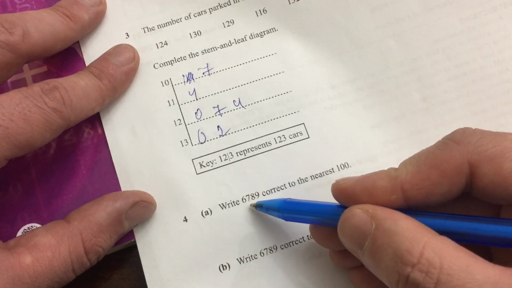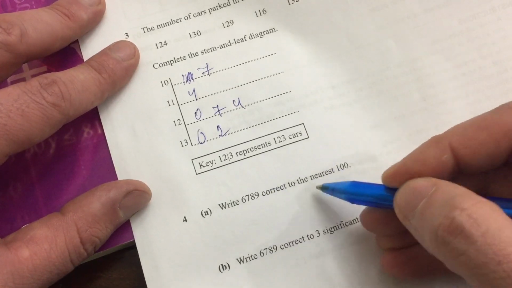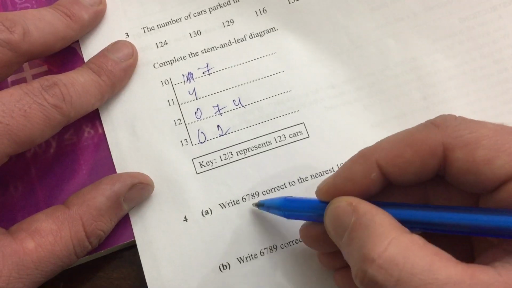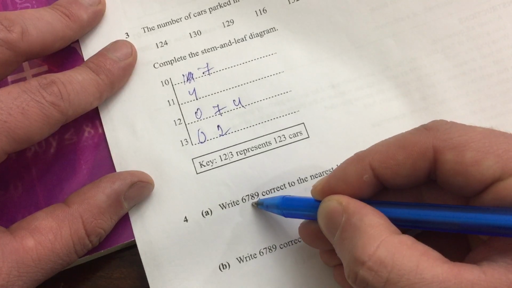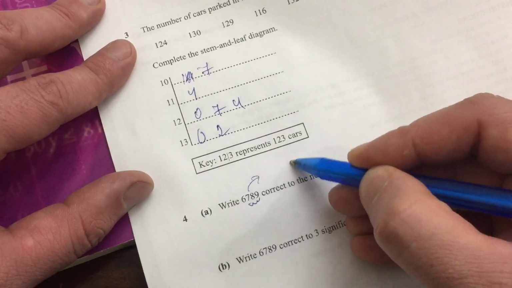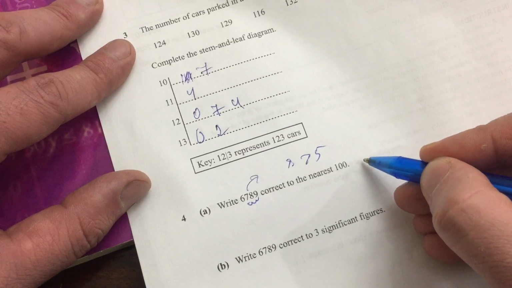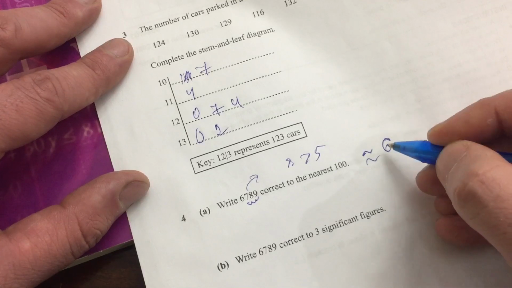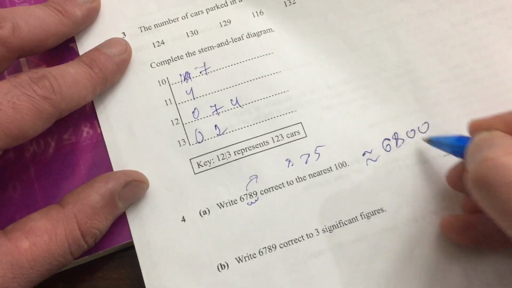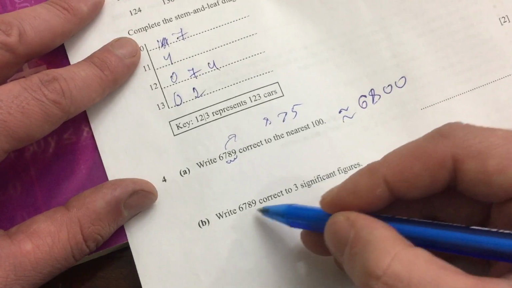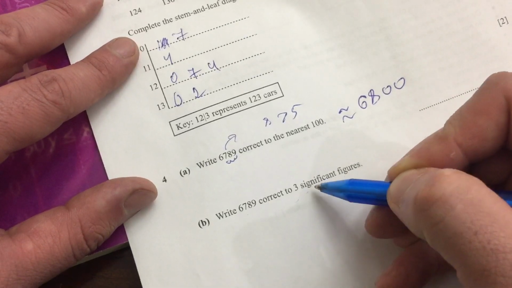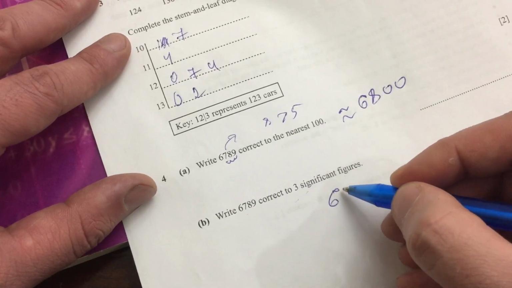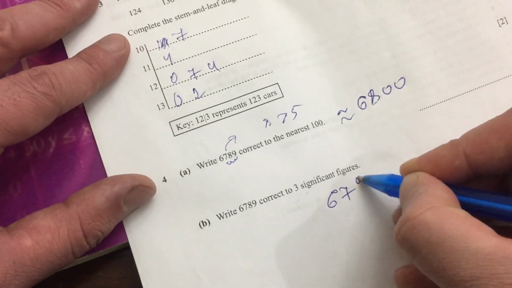Write 6789 correct to the nearest 100. 8 is greater than 5, so we can write 6800. Write 6789 correct to three significant figures: 6790.